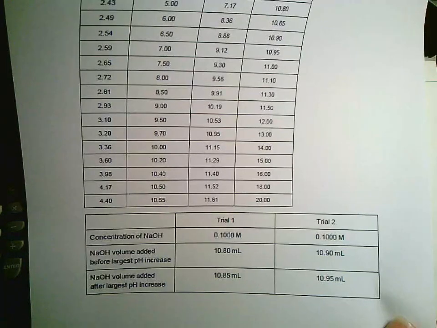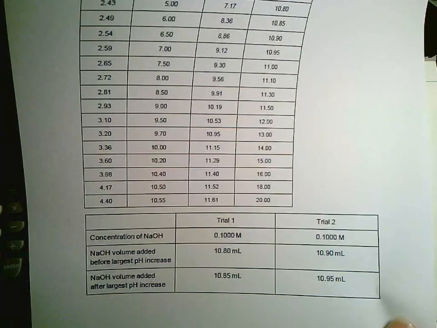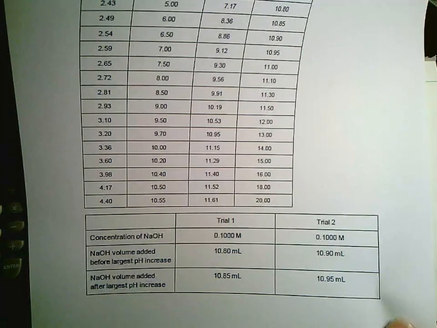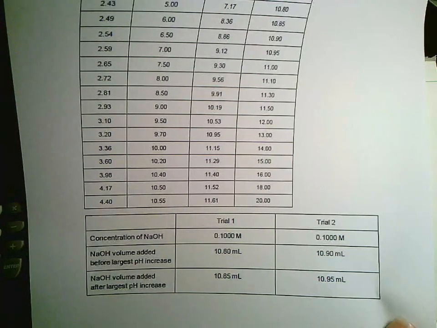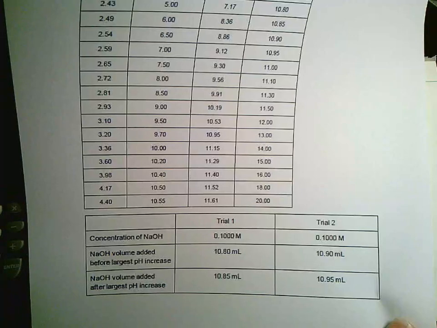So I am going to go ahead and do a calculation. I'm not going to use this data, however. I want you to be able to do those calculations yourself. I strongly urge you to do your calculations in pencil. Pencil you can erase. Ink is a little more difficult.